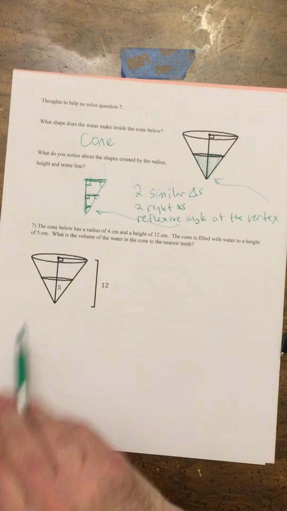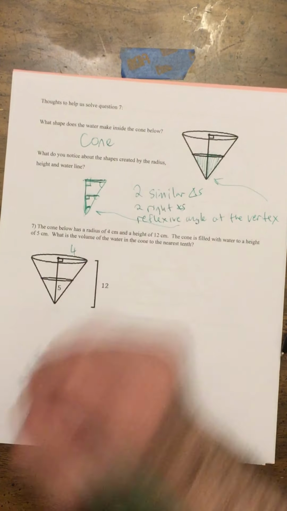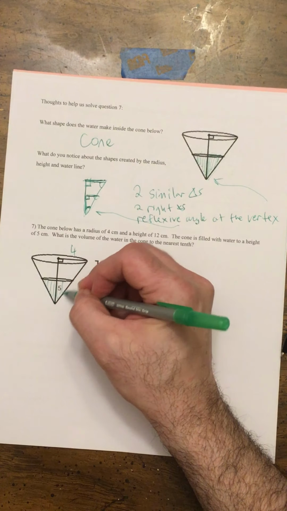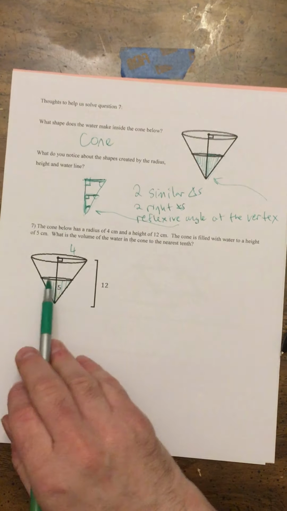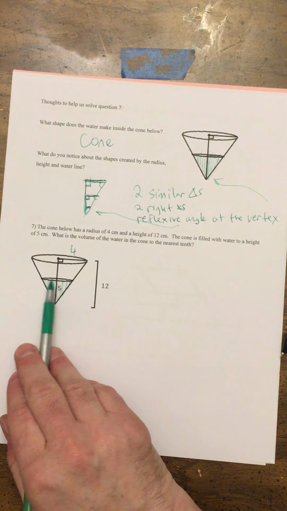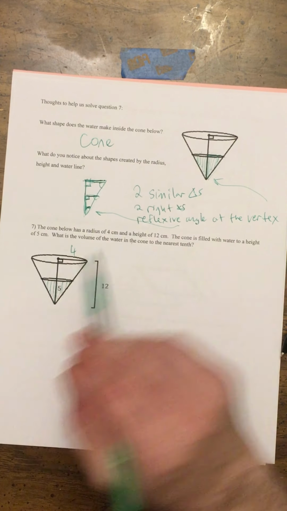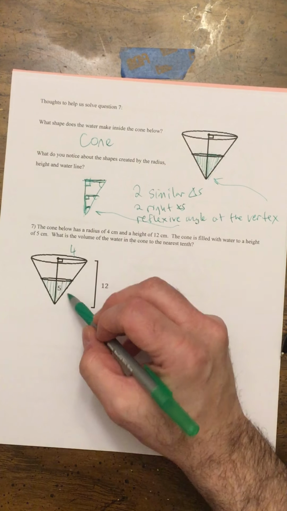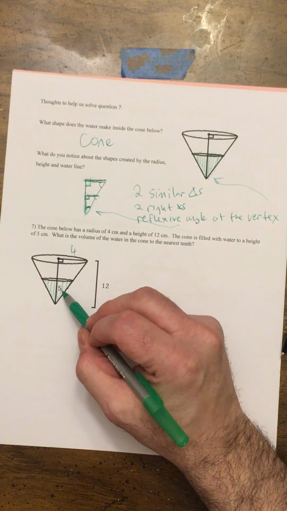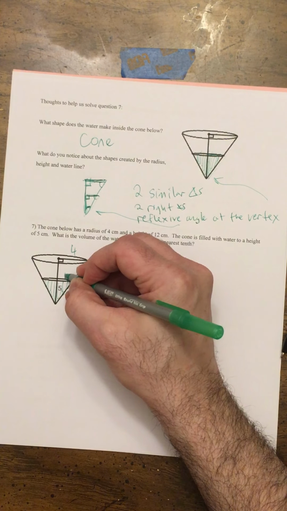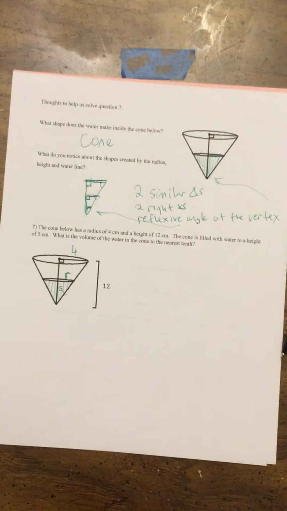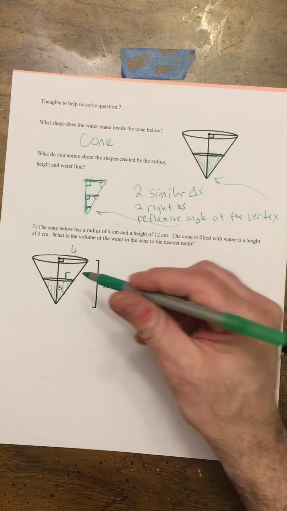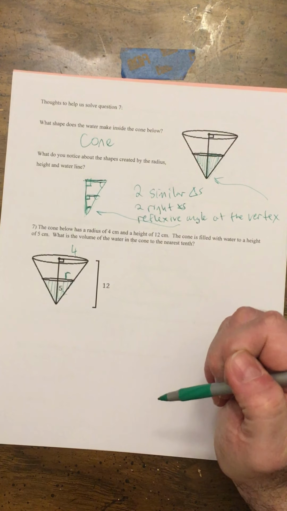The cone below has a radius of 4 inches, that's this radius, the large radius, and a height of 12. The cone is filled with water to a height of 5 centimeters. What's the volume of the water inside the cone? Well, what we really need to know is the radius and height of the little cone. We know the height of the little cone is 5. What we need to do is find the missing radius. I'll call it r. That's what we need to know before we actually use the volume formula for a cone to figure out the volume of water in here.